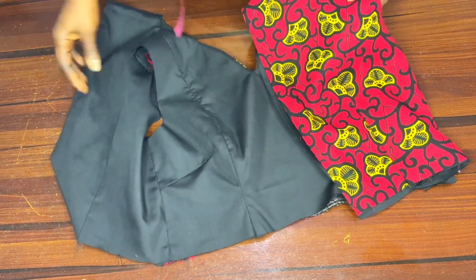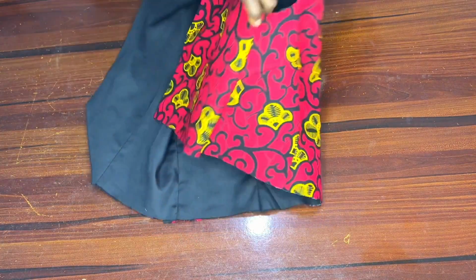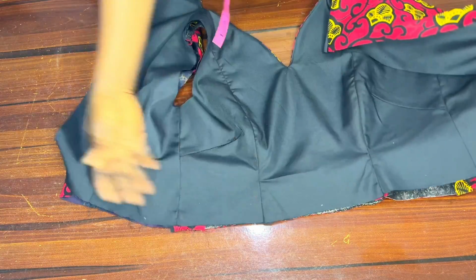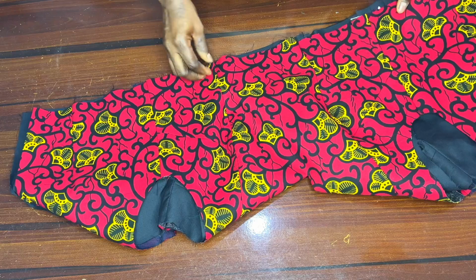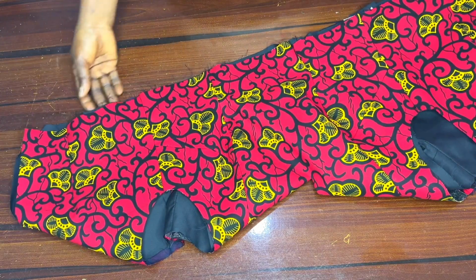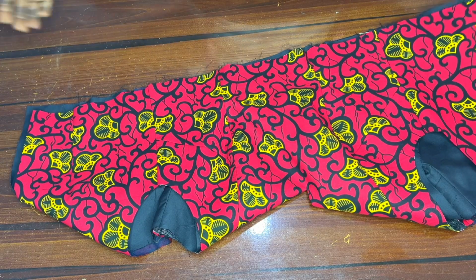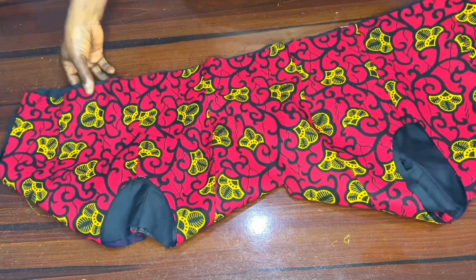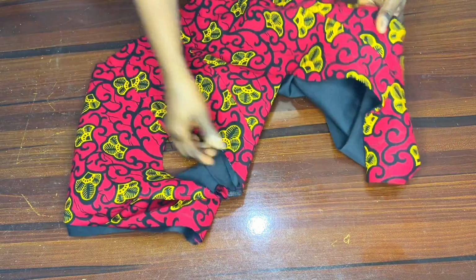So the next thing is to join. I will just stitch it down by the armhole region. Then I will go and get my skirt part and join to it. You can choose to join any skirt part of your choice. For me, I'll be joining something like a hairline to it. You are good to join 3/4 or full length down part to it. You can even join a flare to it and fix the sleeve of your choice.